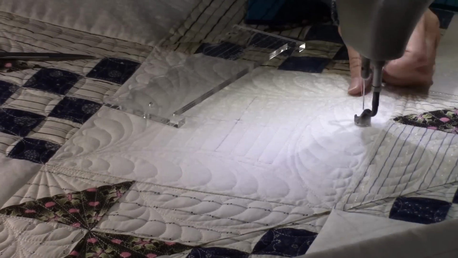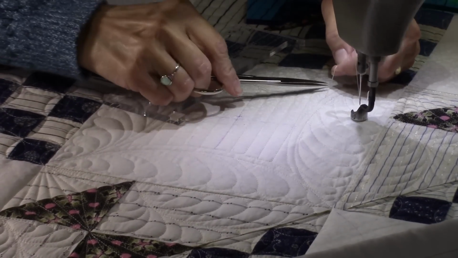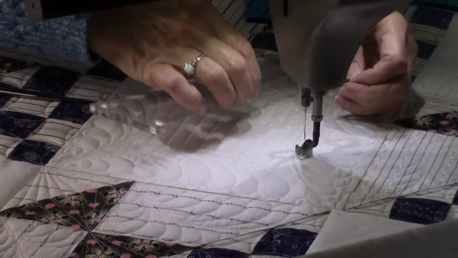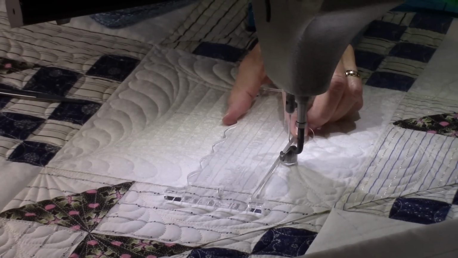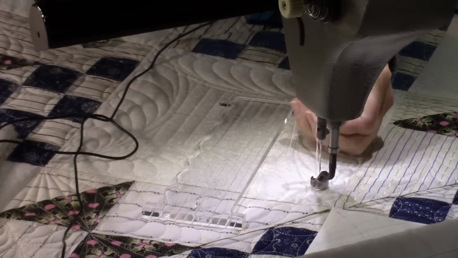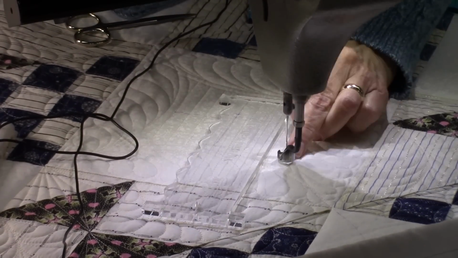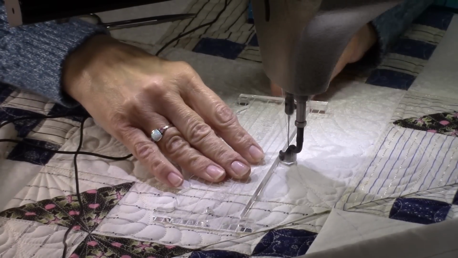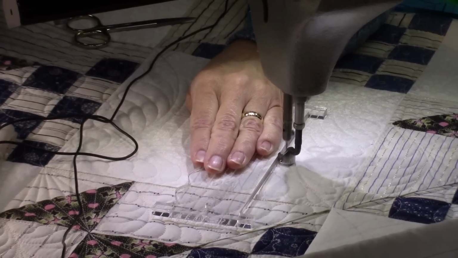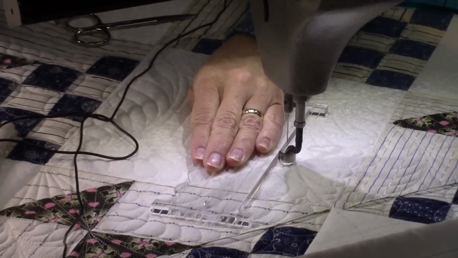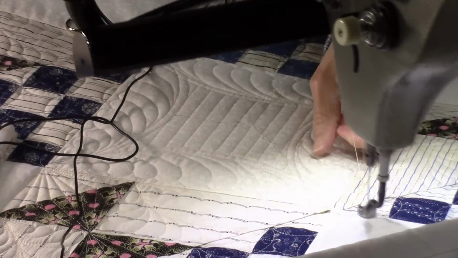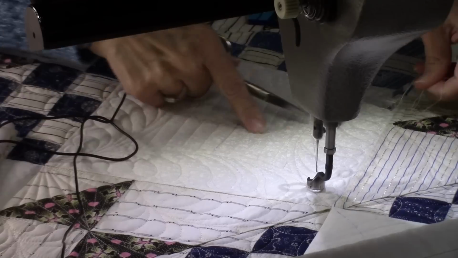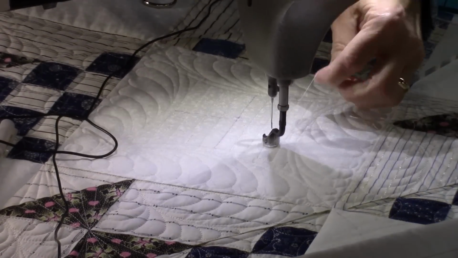Okay, I'm gonna break there. And then I'm gonna come over here. Okay. I'm going to tuck that thread under there, kind of secure it. There we go. Okay, now I'm going to go back to the middle, doing this line here, and quilt that in.